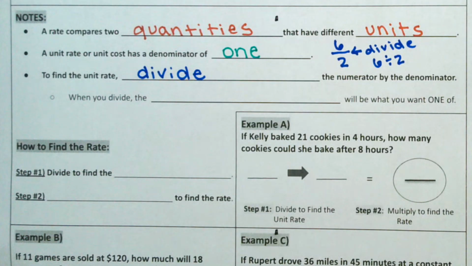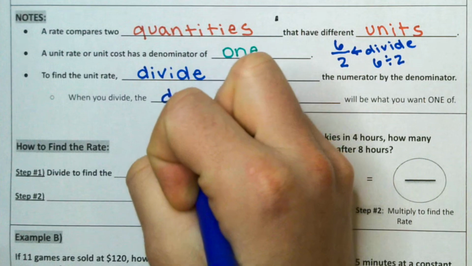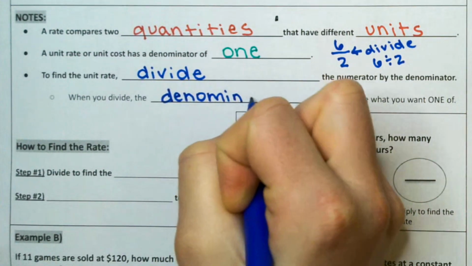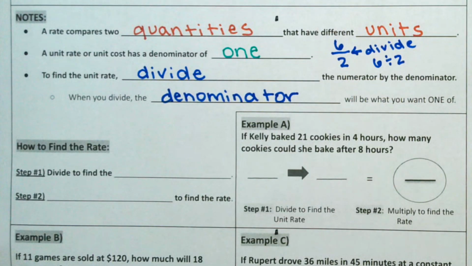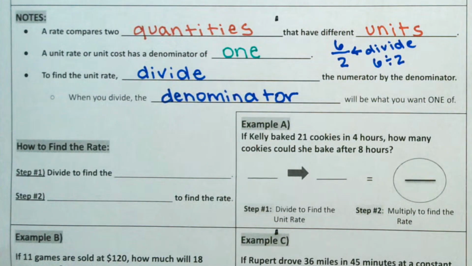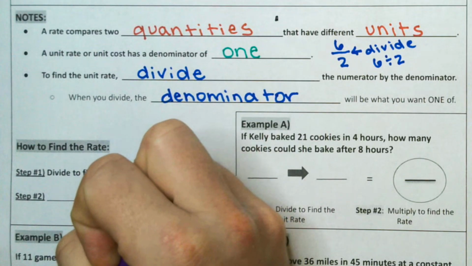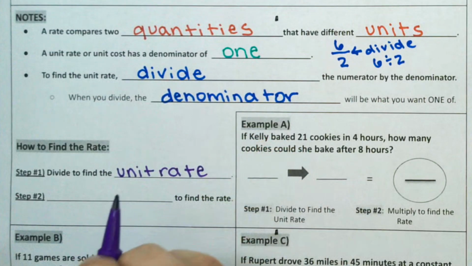Okay, our next note, when you divide, the denominator will be what you want one of. So if we want miles per hour, 1 hour, when we're dividing, we'll put hours as our second number. So when we are finding the rate, the first step we're going to do is divide to find the unit rate. So let's practice just that part.